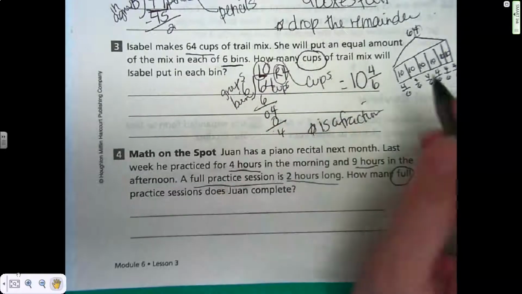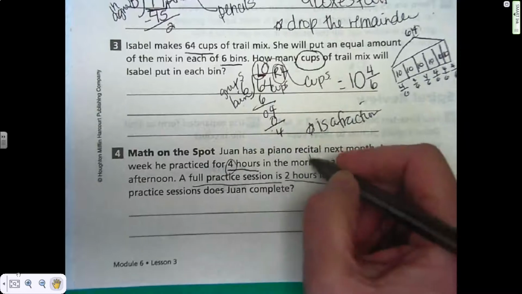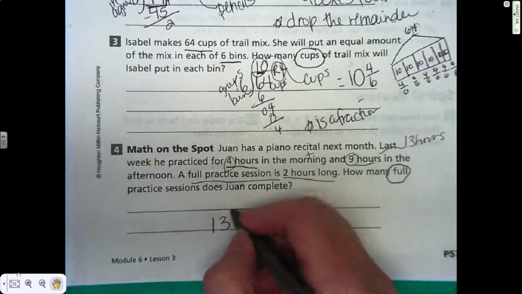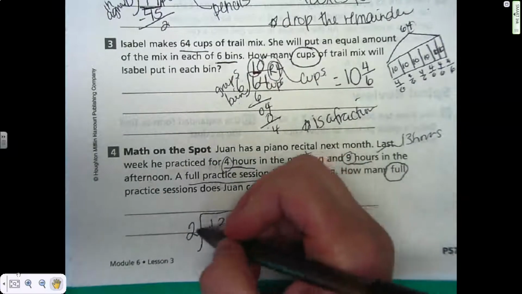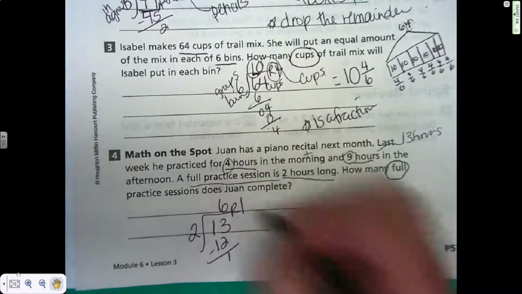So first I want to figure out how many hours he even practiced. So I know 4 plus 9 gives me 13 hours. So he practiced for a total of 13 hours. Well, every 2 hours is considered a session. So I'm going to divide it into groups of 2. So that gives me 6 with a remainder of 1.